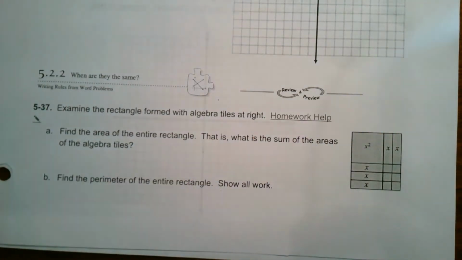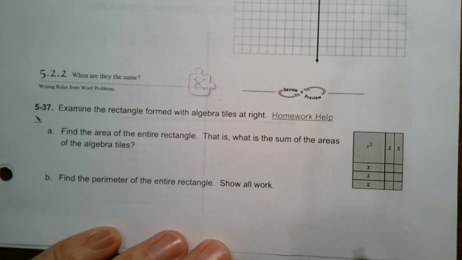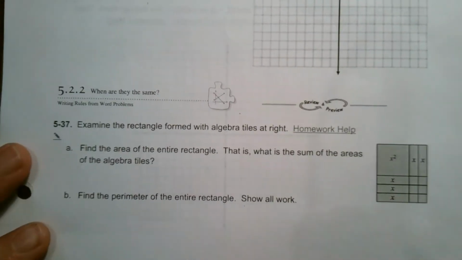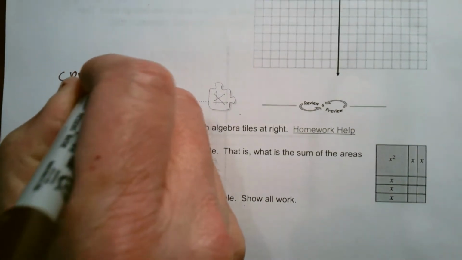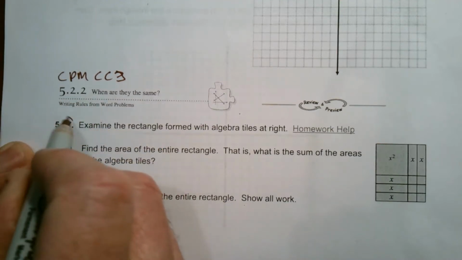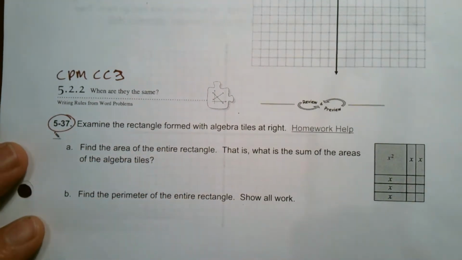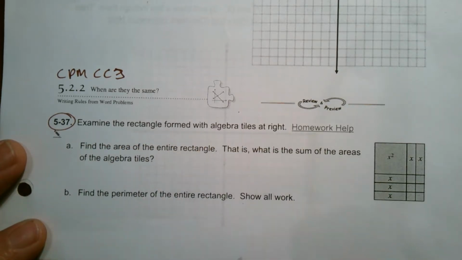We are looking at finding the area and perimeter given a composite figure of algebra tiles. This is a problem from CPM's Course 3, CC3, section 5.2.2, specifically number 5-37. It says examine the rectangle formed with algebra tiles at the right.